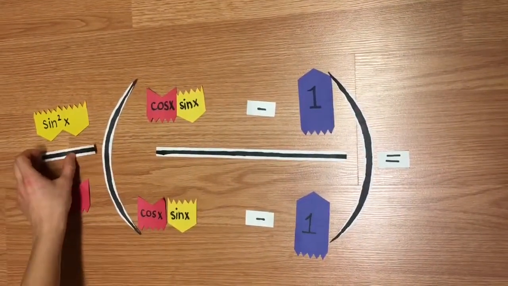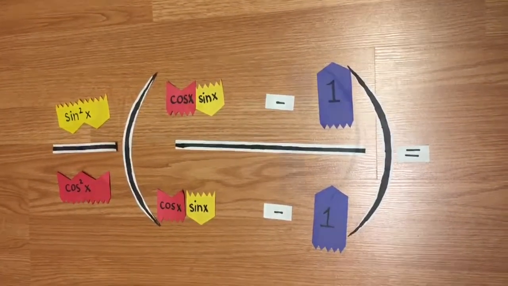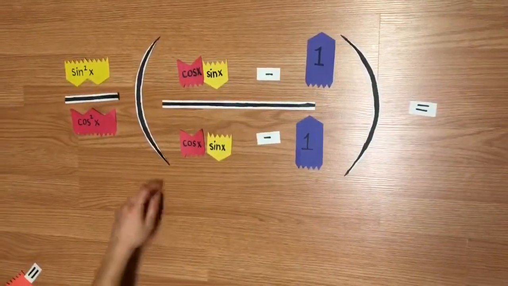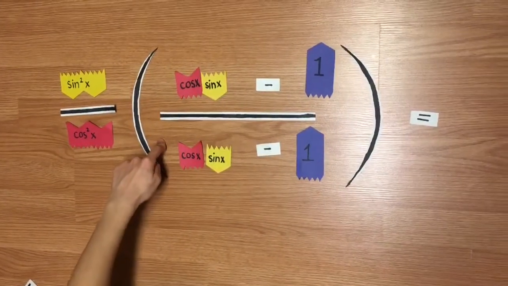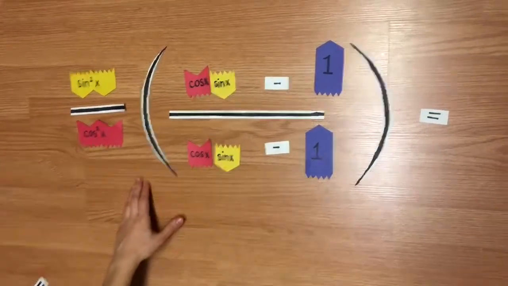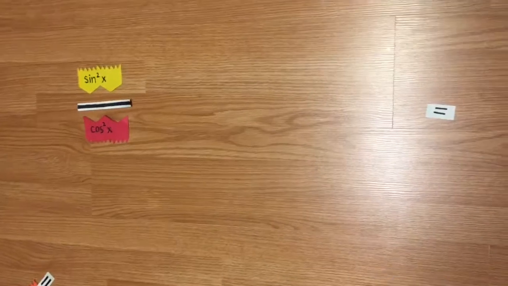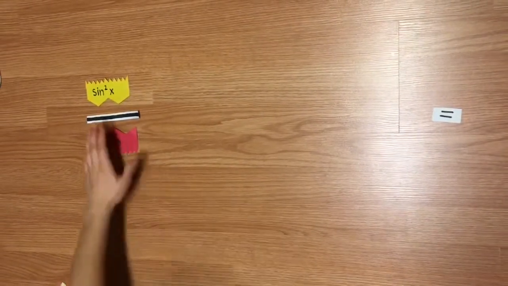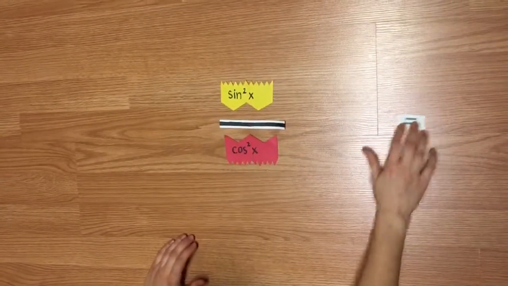There's a fraction part between these two terms. In the parentheses, the numerator is exactly the same as the denominator. Therefore, this is all equal to 1. So we can remove it. We are left with sine squared x over cosine squared x.